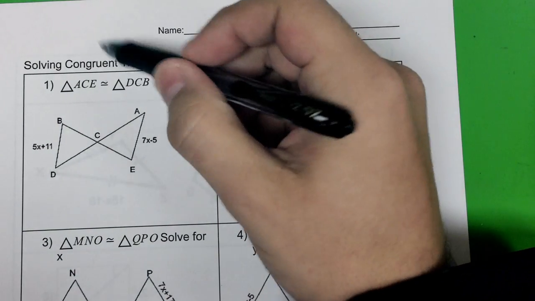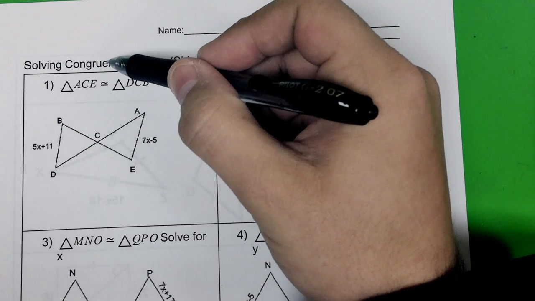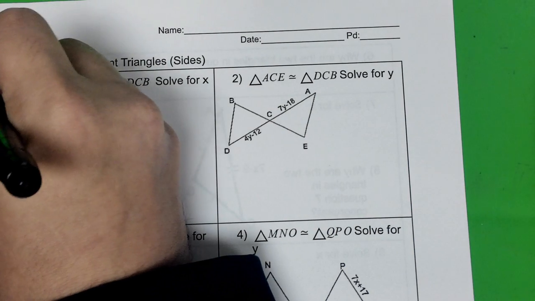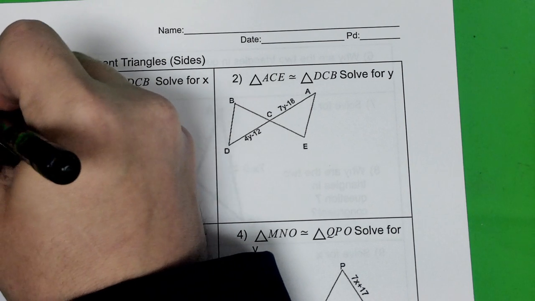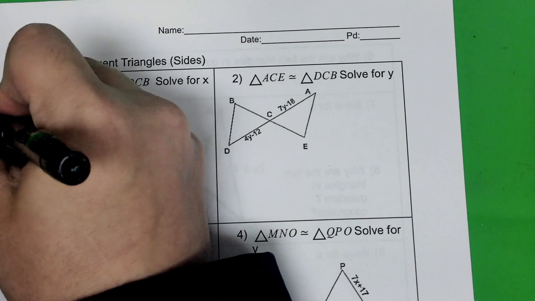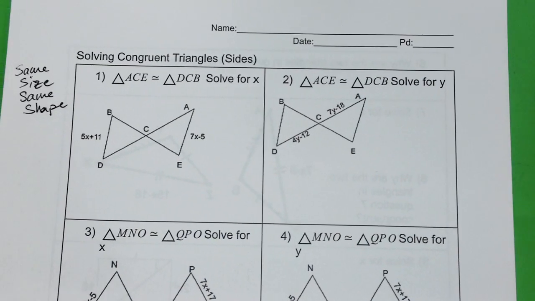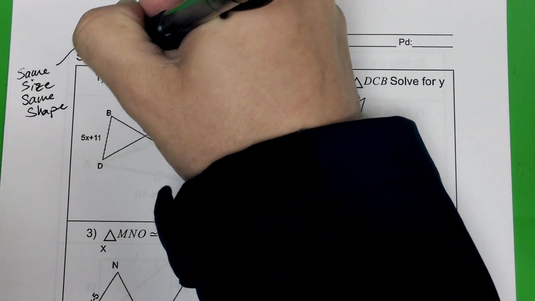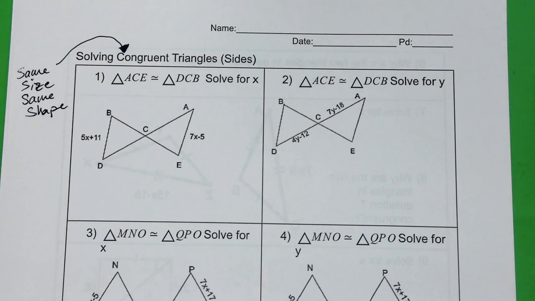So, the word congruent here means that it's going to be the same size and the same shape. Same size, same shape. Alright? And I'm going to actually move that so y'all can see it. And that's going to be the definition of this word right here. There is no formal notes today, just going over how to answer some of these questions.